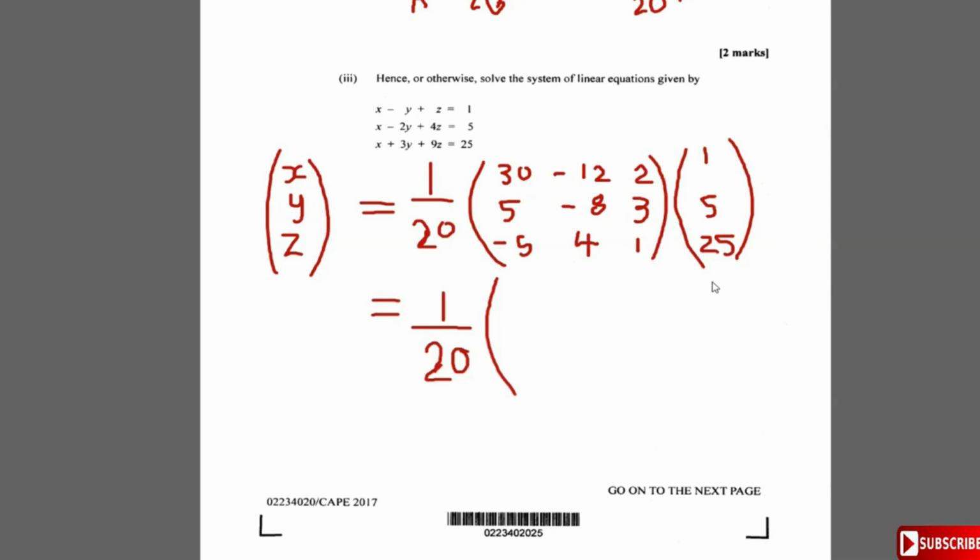It's going to be 30 times 1 minus 12 times 5 plus 2 times 25. You work that out to get 20. Go here, you get 5 times 1 minus 8 times 5 plus 3 times 25, which is 40. Then you have minus 5 times 1 plus 4 times 5 plus 1 times 25, and you get 40. So what that is telling us is that when you do the division, x equals 1, because you're going to get 20 divided by 20, y equals 40 divided by 20, which is 2, and z also equals 2.